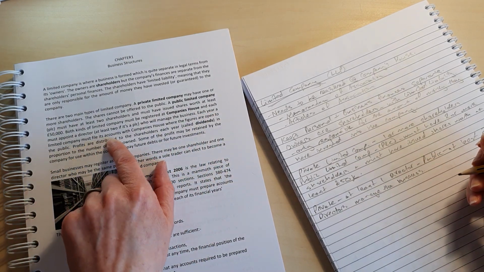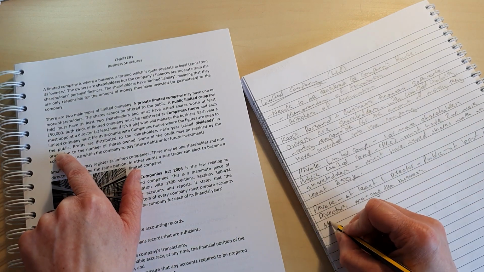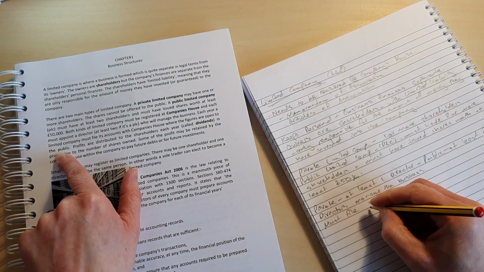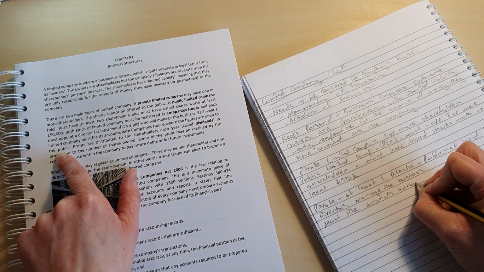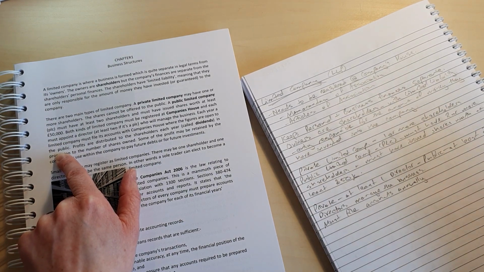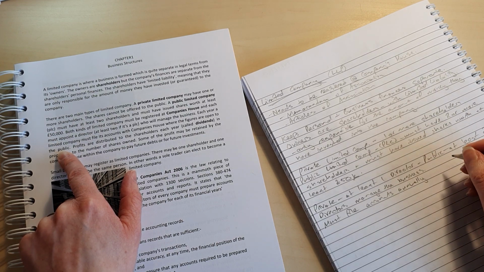Each year, a limited company must file its accounts with Companies House, where the figures are open to the public.